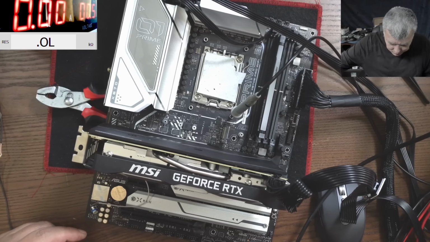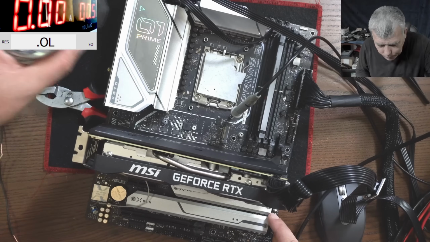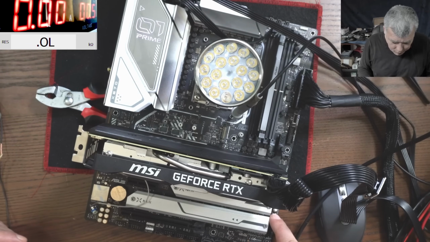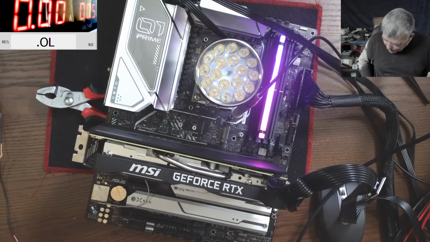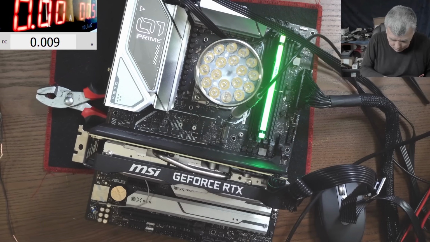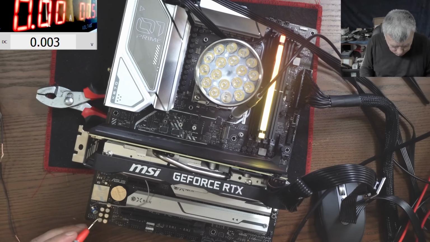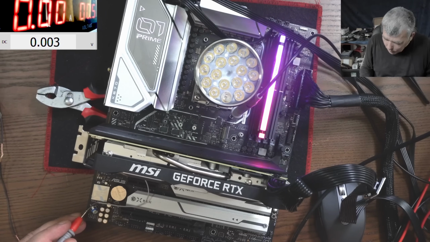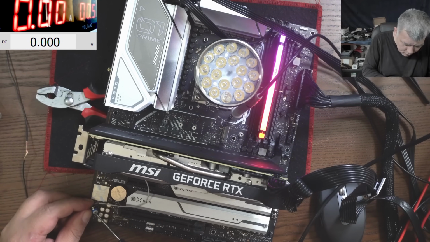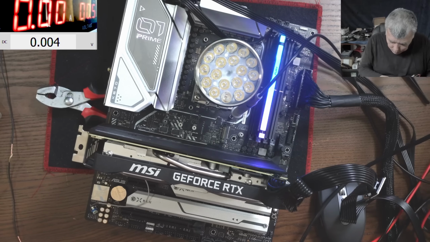Okay, let's see what we've done. So power on. The motherboard is coming on, and it's not working. But let's see what voltage we have there. And we have nearly nothing. Okay, let me adjust this thingy. Yeah, now it's working. Now the motherboard just started. Yeah, I can hear the fans.